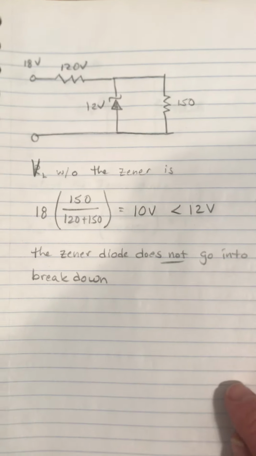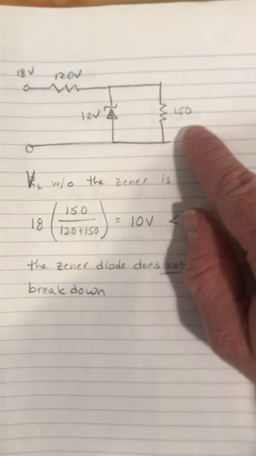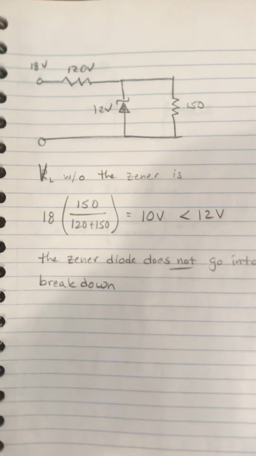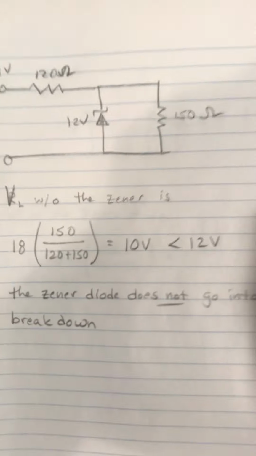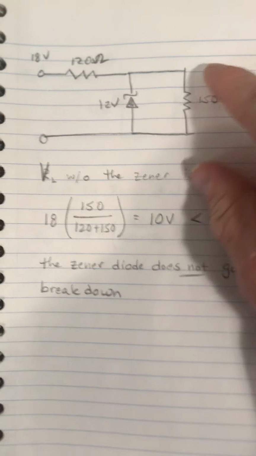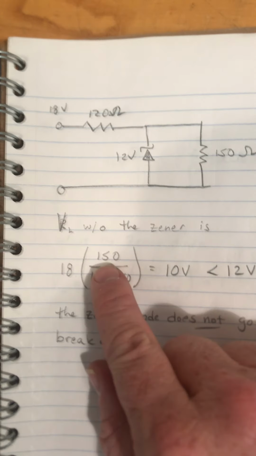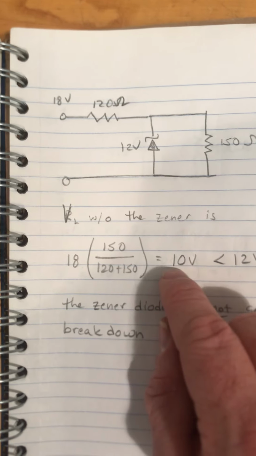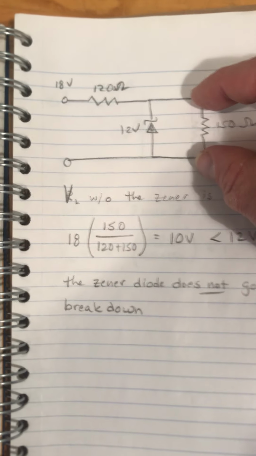So this was the problem as I incorrectly transcribed it in class, where this was a 150 ohm resistor. This should read ohms, and this is ohms. So in this problem, if we want to calculate what would the voltage at this point be without the Zener diode, well, it's 18 times 150 over 120 plus 150, which gives us 10 volts. So without the Zener, this would be at 10 volts.